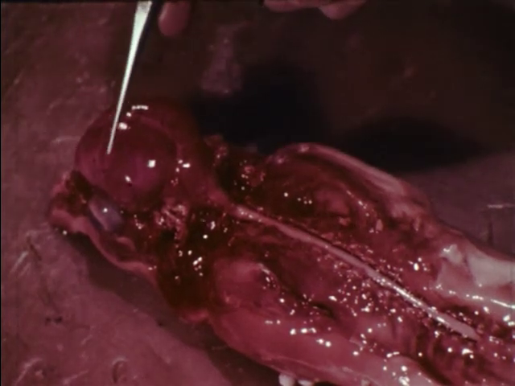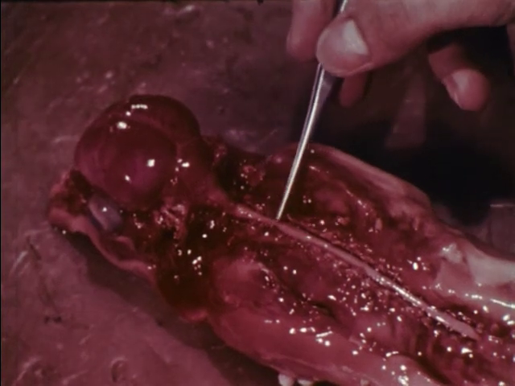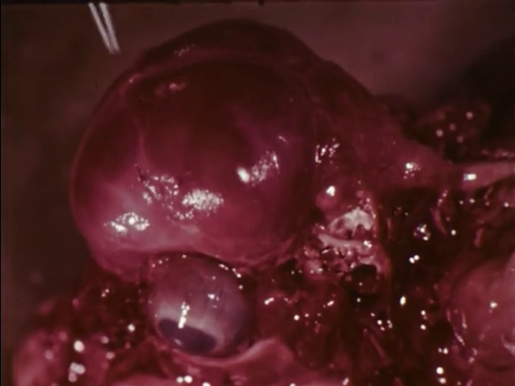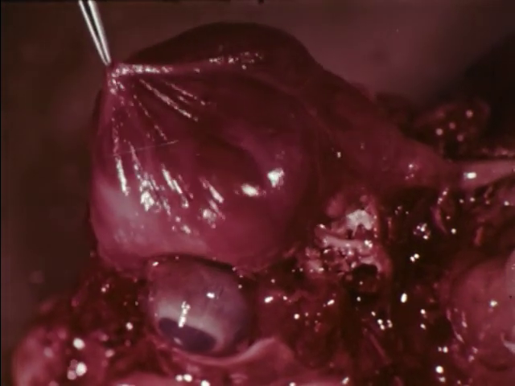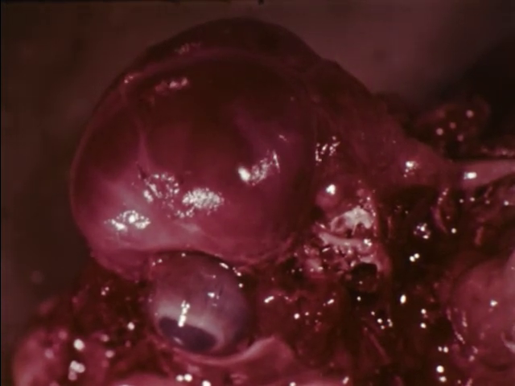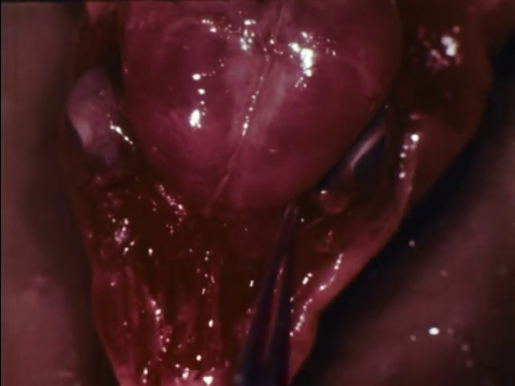The central nervous system consists of the brain and the spinal cord. Membranes cover the delicate brain and the spinal cord. Certain parts of the brain are visible.